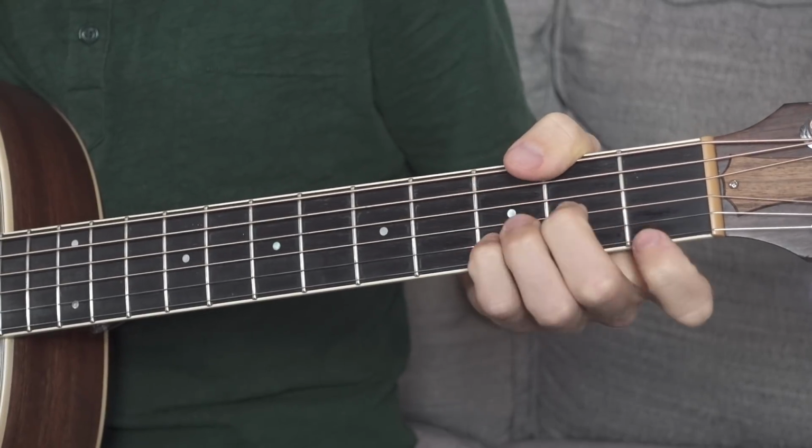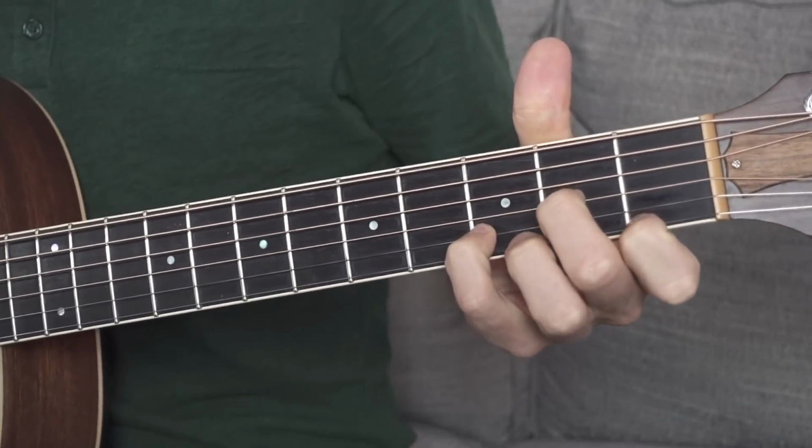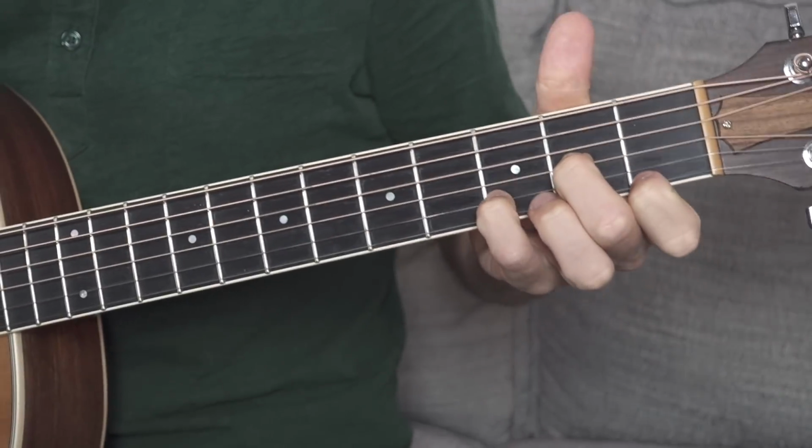So C major, the 1 chord in the key of C. Now it just works like the alphabet. So what's the letter after C? D. We're gonna go to D minor. The 2nd chord in any key is always gonna be a minor chord. So D minor looks like this.